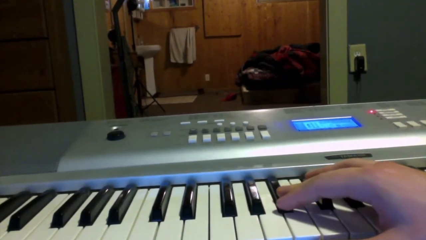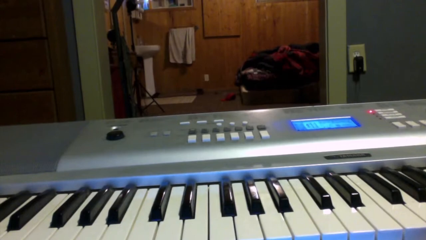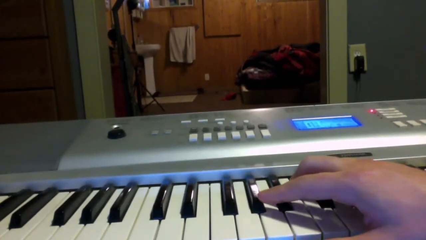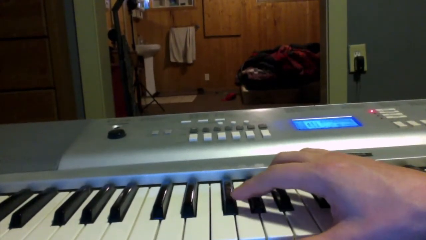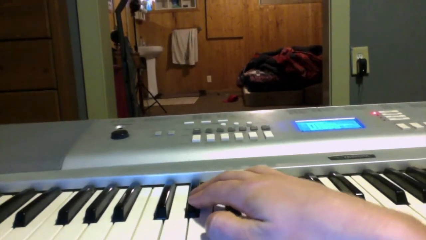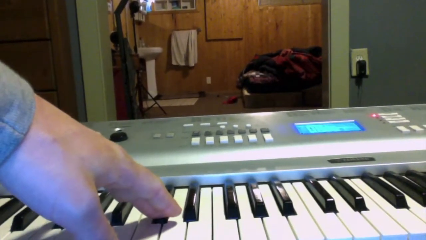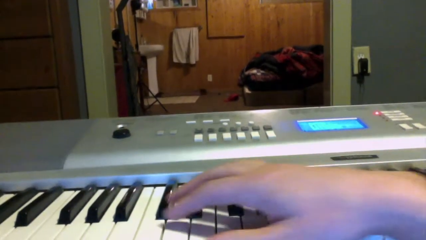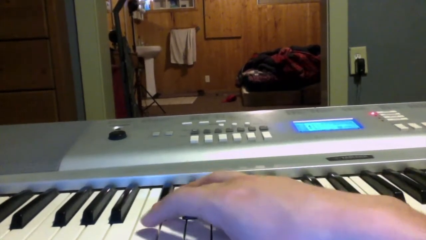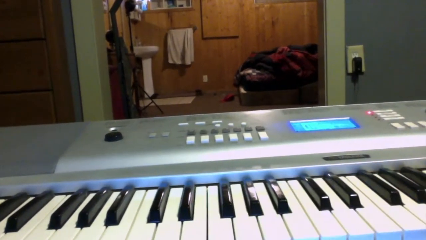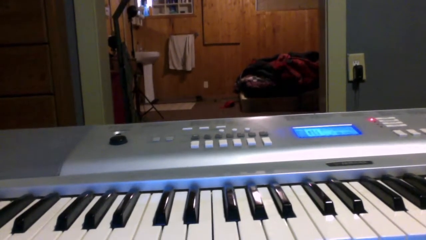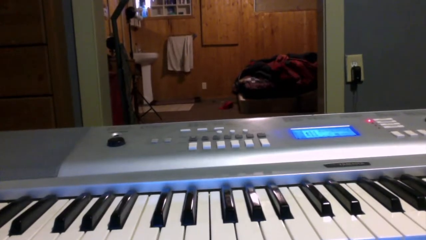But we can always go backwards from the note and call it the flat. So this could also be a B flat, A flat, G flat, E flat, or a D flat. So this could be C sharp or D flat.